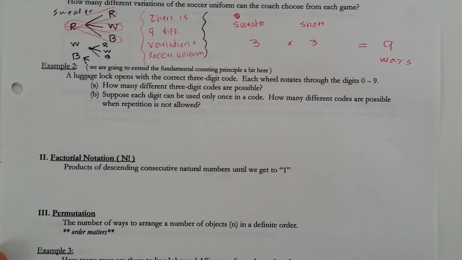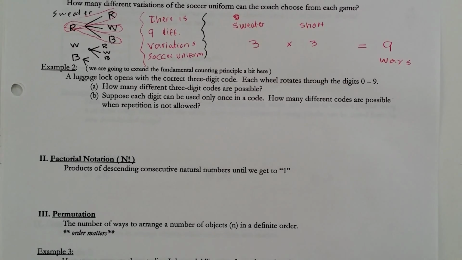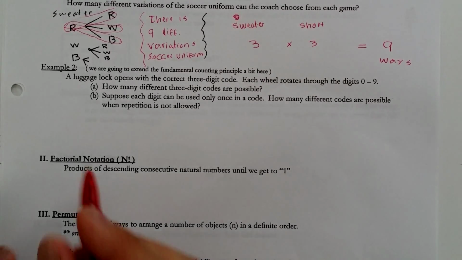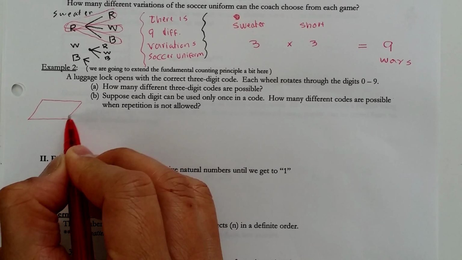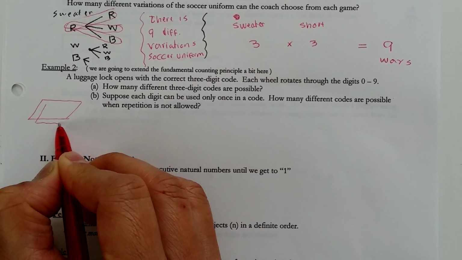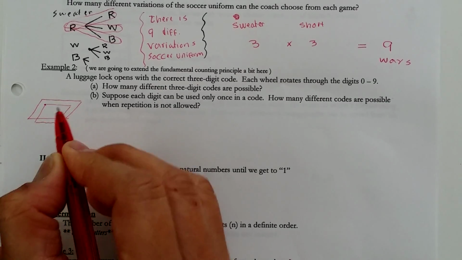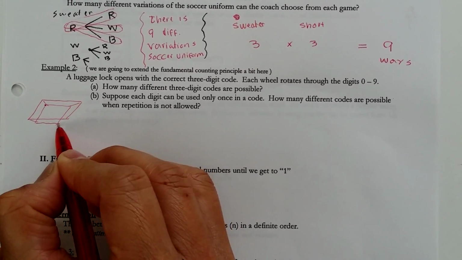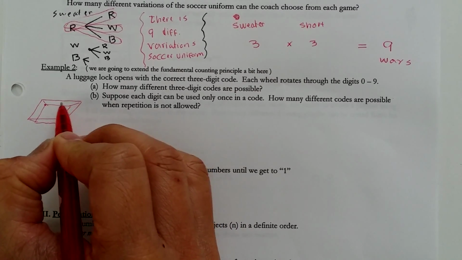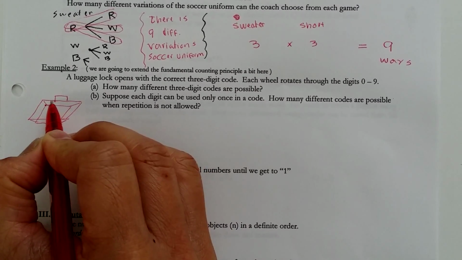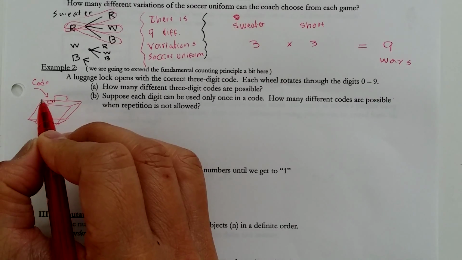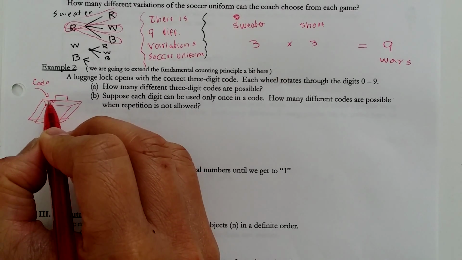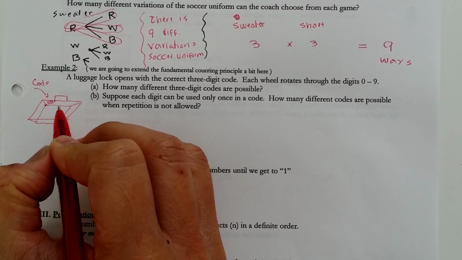Let's take a look at another example of the counting principle. Let's say that a luggage lock opens with a correct 3-digit code. If you ever look at luggage, some luggage has a little code, sorry, that's a terrible luggage right here, but luggage usually has a little code, usually a 3-digit code, and if you enter it correctly, then you can open this case.